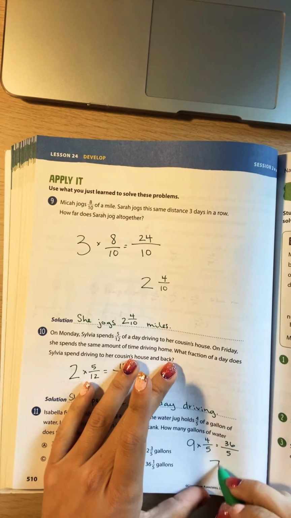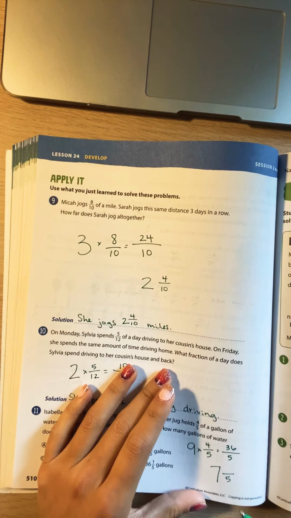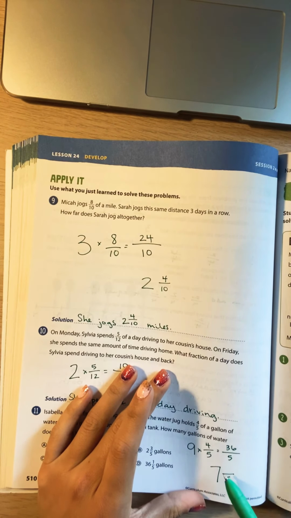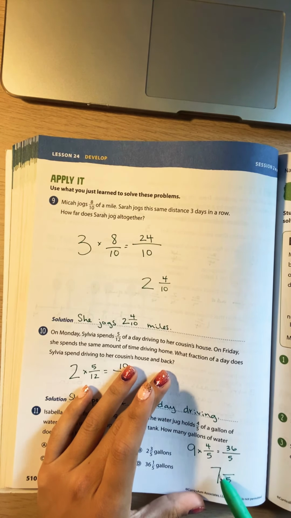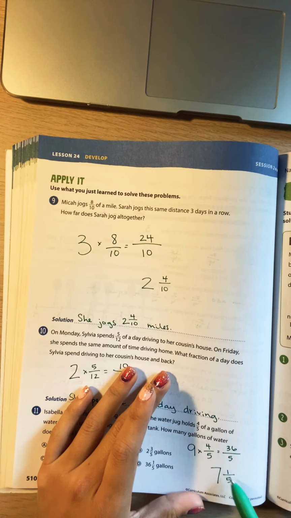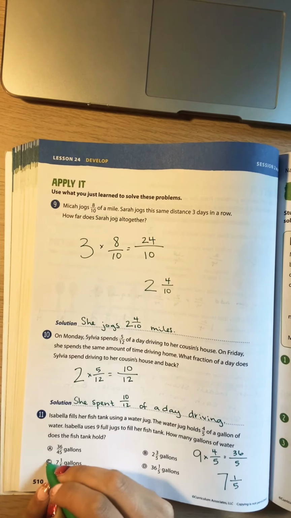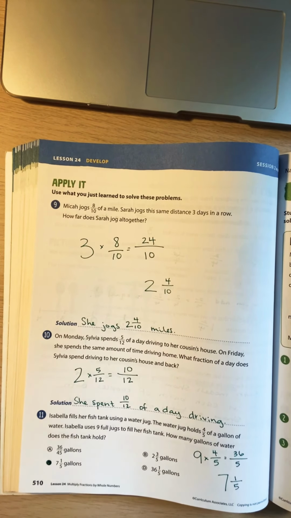So that was 7 times. My denominator will stay the same. And what's my remainder? Well, 36 divided by 5 was 7 because 5 times 7 was 35. 36 minus 35 is 1. I had 1 remainder. 7 1/5 gallons is C. Ta-da!